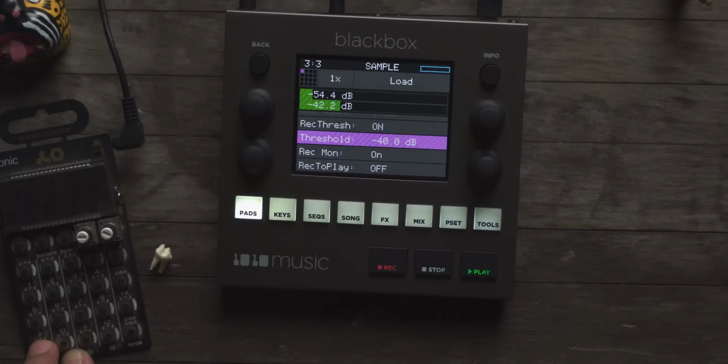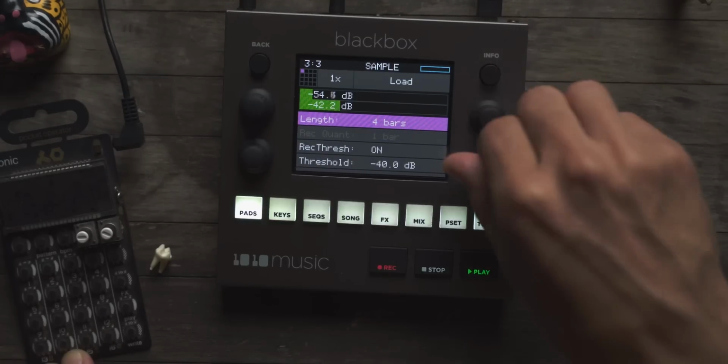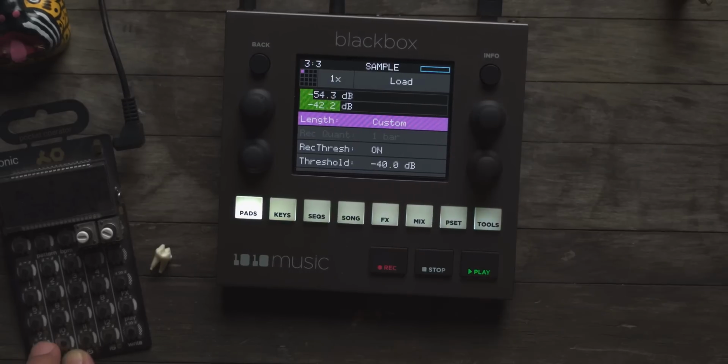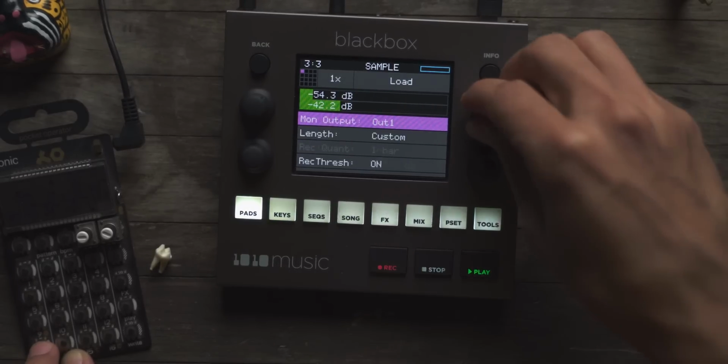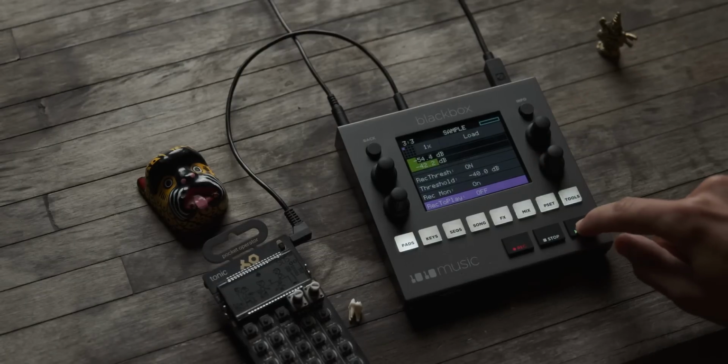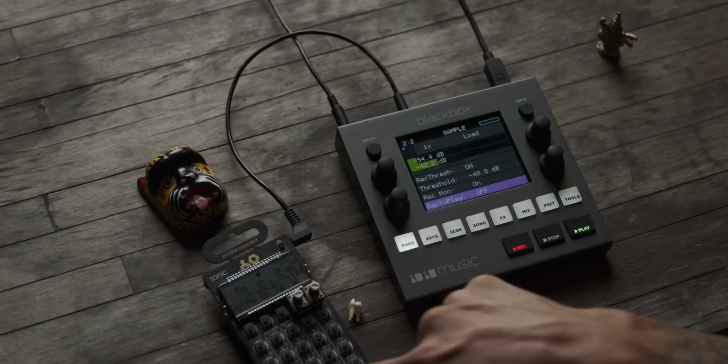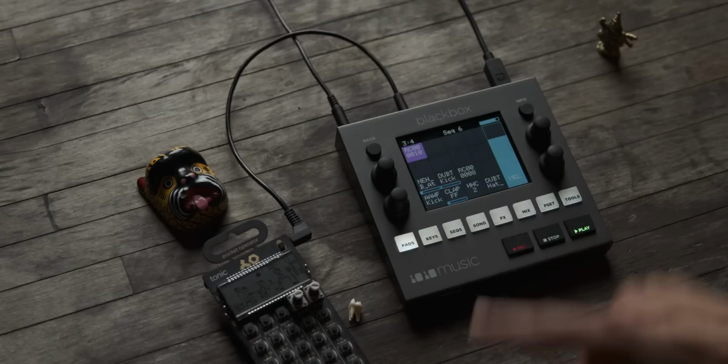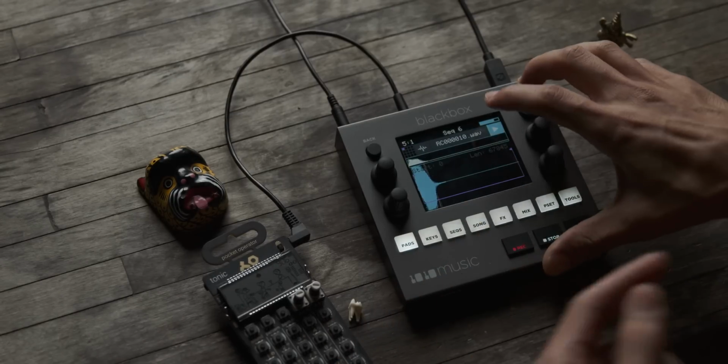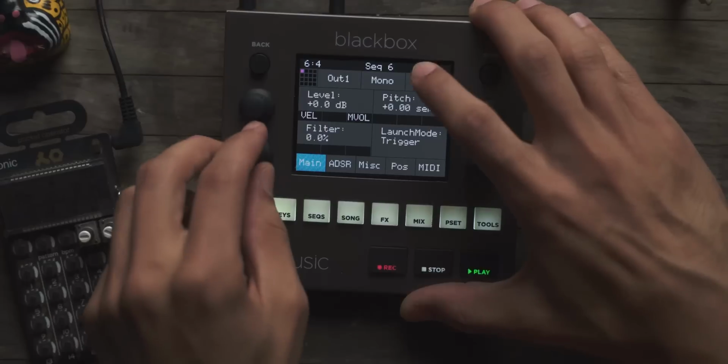nothing happens. But I just thought of something. I was thinking maybe I hold record and that works. Nothing. 1x multi, I just want one sample. So what the hell? If I turn record quantize off, set our length to custom, nothing happens. I have to have it playing, and then I can hit record, and I can just go, and it'll grab it. So now I have that there. Kind of quirky, I guess. I don't know if that's a bug or what, but maybe fix that. It's just not the way I would expect it to work, I guess.